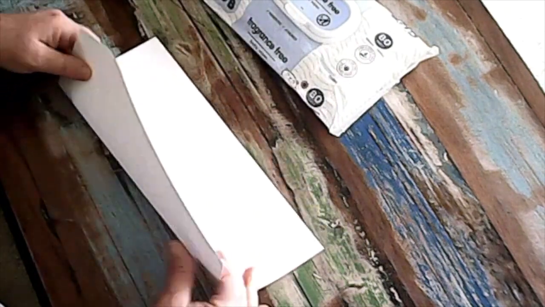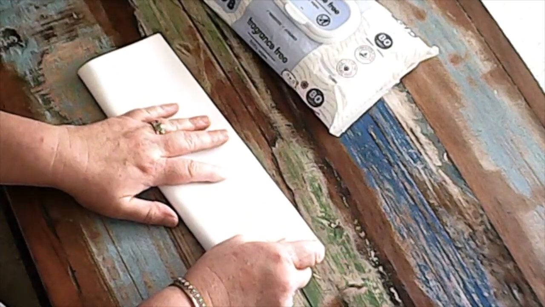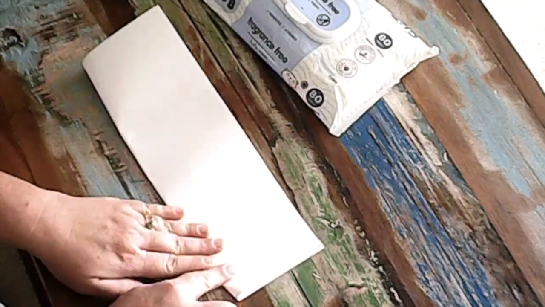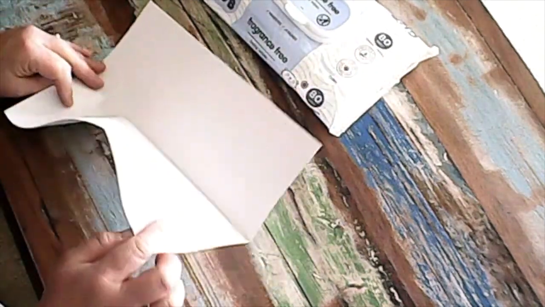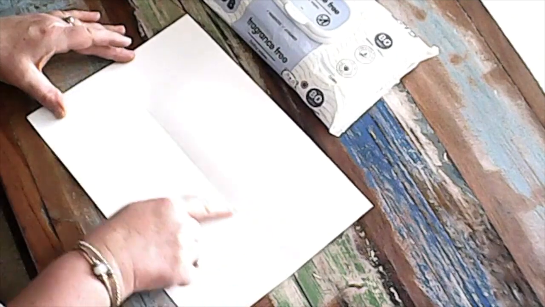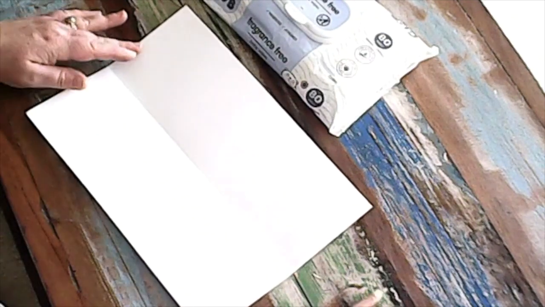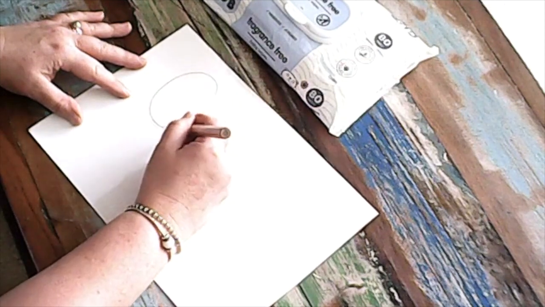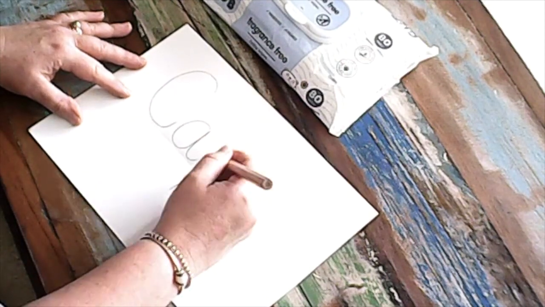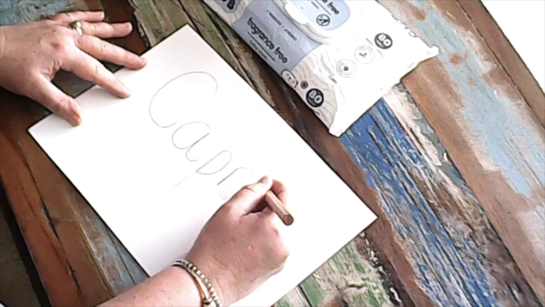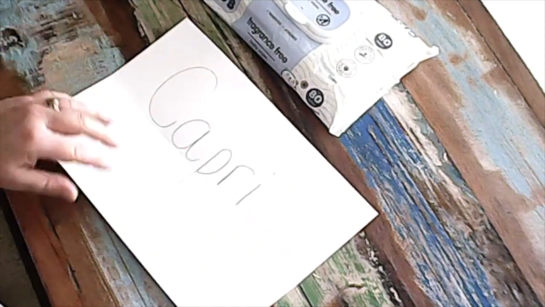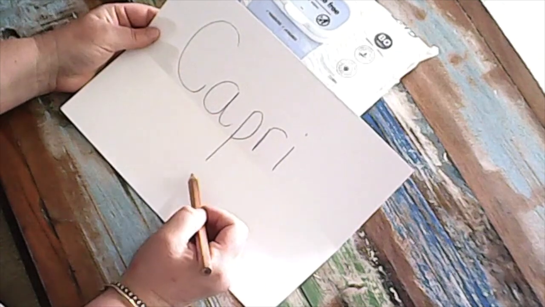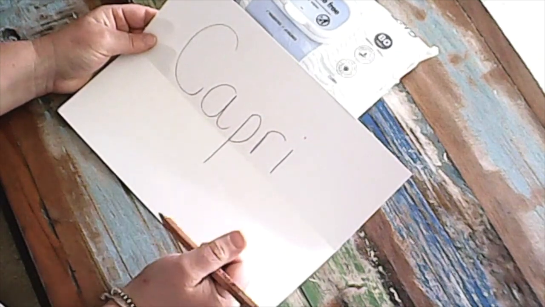Just take one piece of paper and fold it in half. You might need to get some help with the folding. Down the line here in the centre, this is what we're going to call the line of symmetry. So if your name has a P in it, like Capri, the P is going to go below the line of symmetry, and so that's not really going to work.